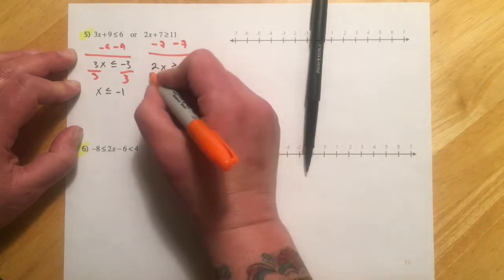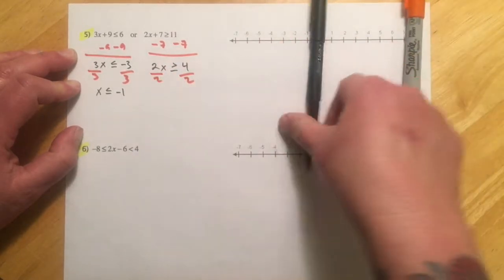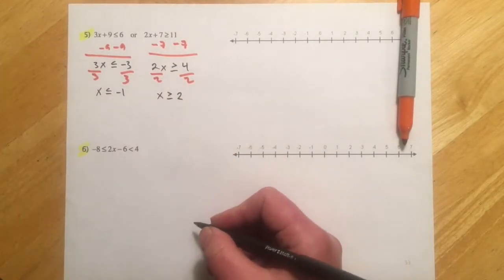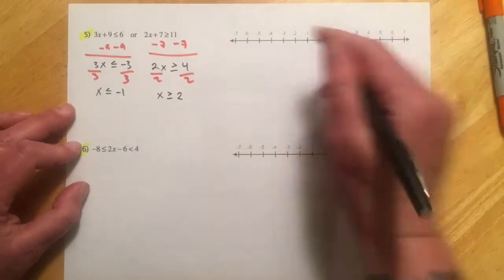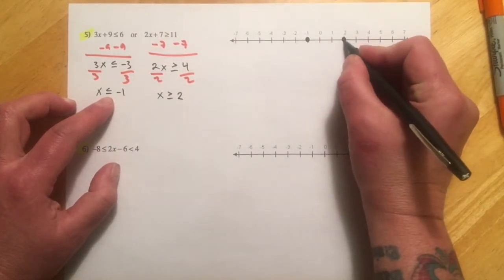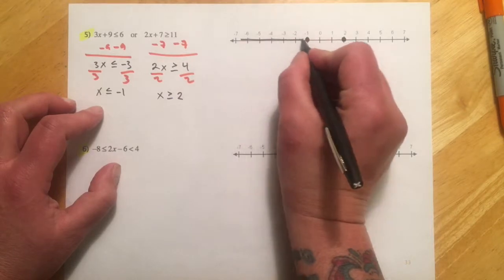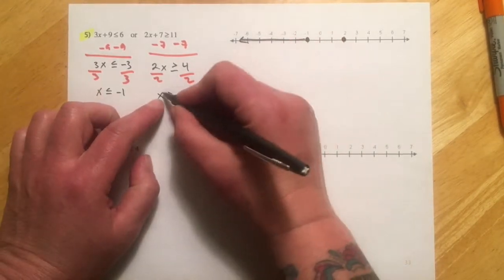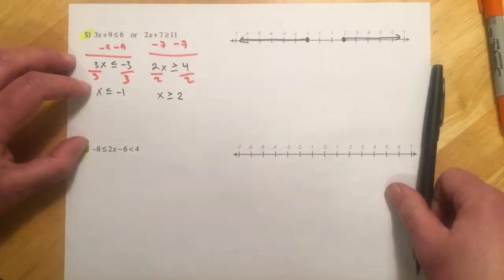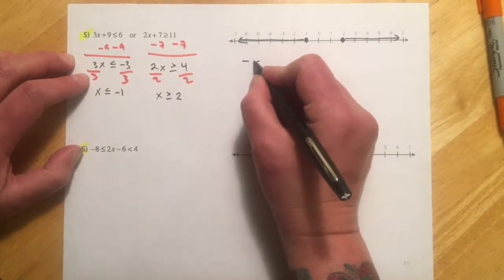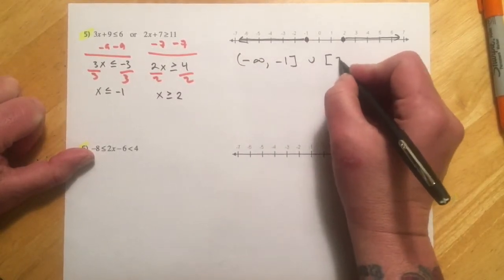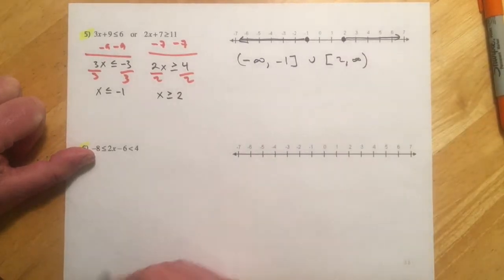And then divide over the 2, and x is greater than or equal to 2. So to our graph, we'd have negative 1, we'd have 2, solid dots with equals, x less than, and then x greater than. And in interval notation, we'd have negative infinity up to negative 1, union 2 to infinity.